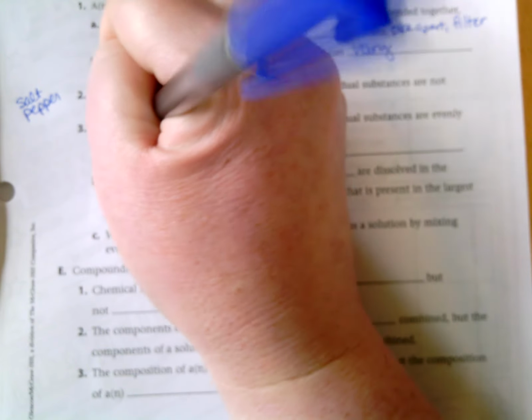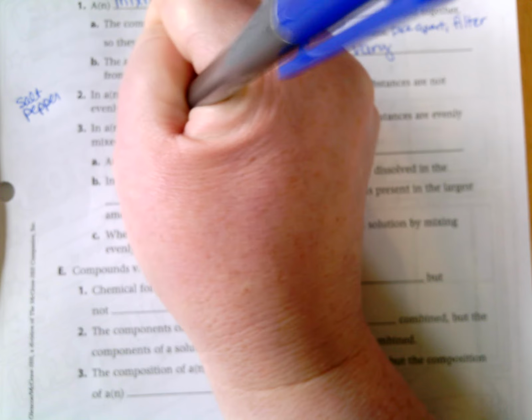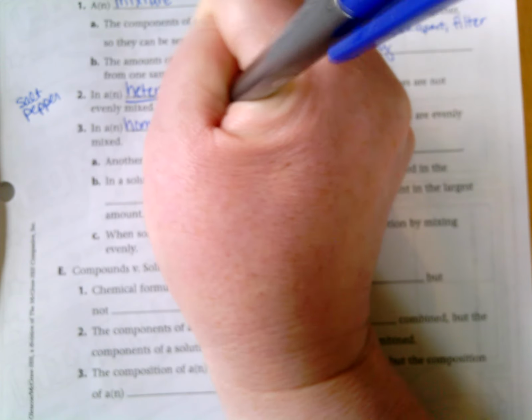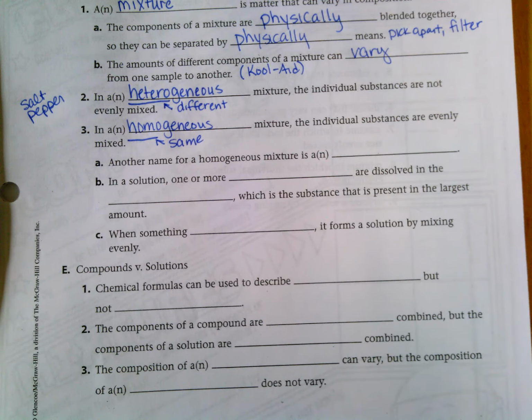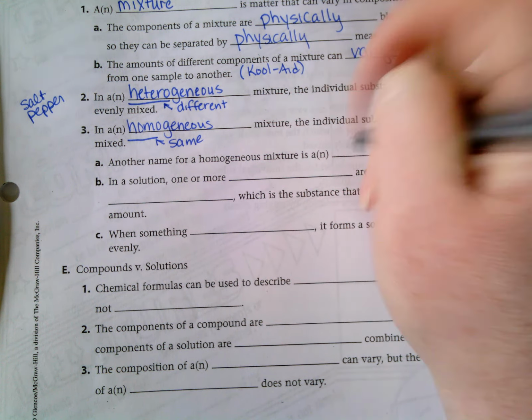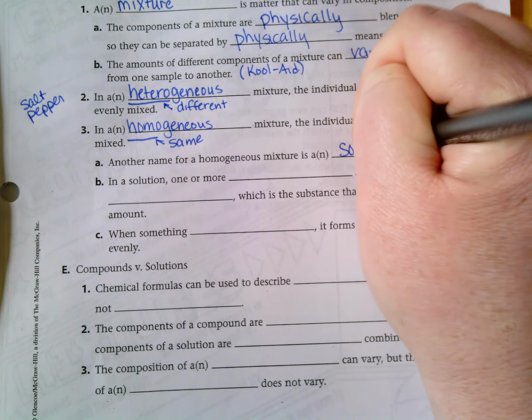The other kind of mixture is called homogeneous. Homo means same. So in a homogeneous mixture, the parts are evenly mixed and I can't see the different parts. There's another name for this. We call it a solution.